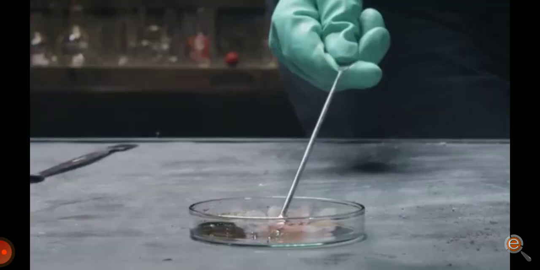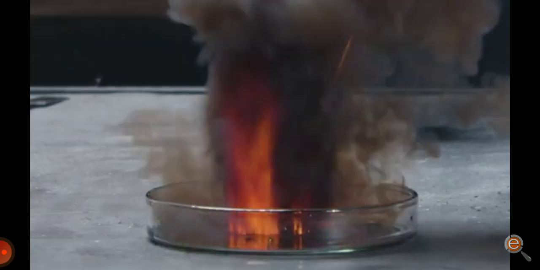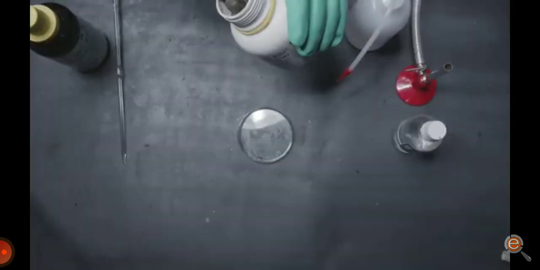Do you see how that green oily thing on the top almost instantly went up in flames? Well, let me show you that in slow motion. That is manganese heptoxide for you. Now, let's burn some more stuff.